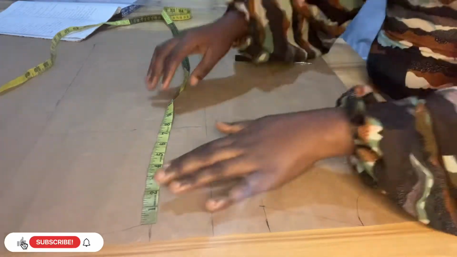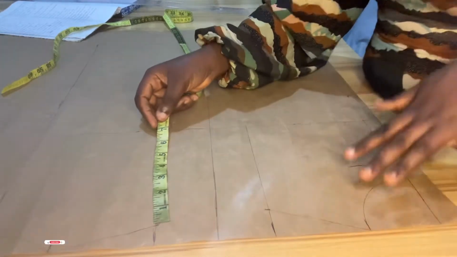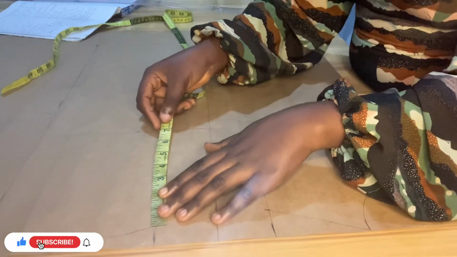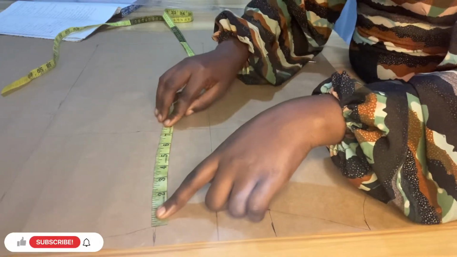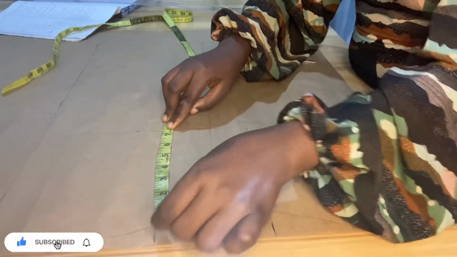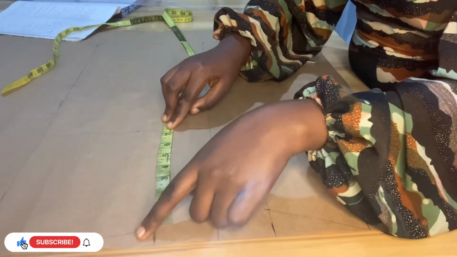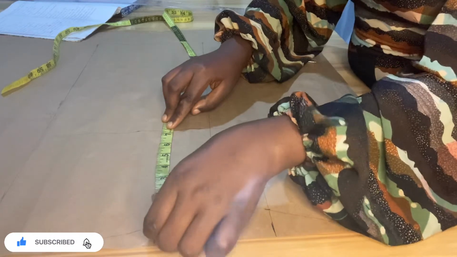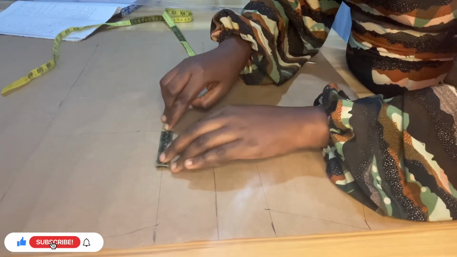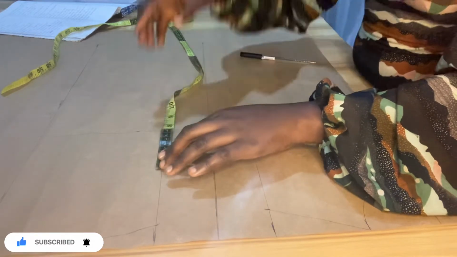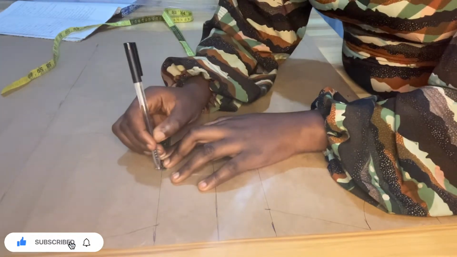The shoulder line. You take your front measurement to your back measurement, just the way I'm doing it. You see that I start the measurement after this shoulder slope. Then you divide it just like this, and you draw it like this.